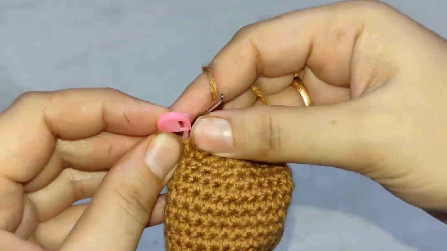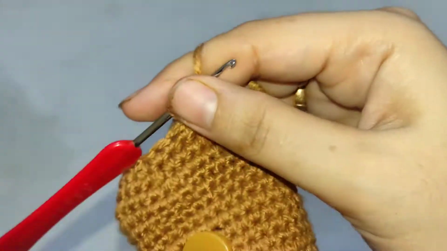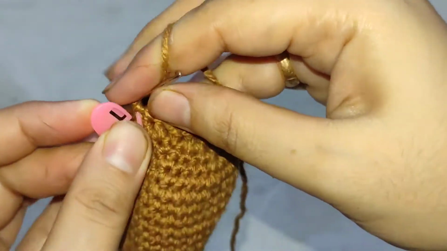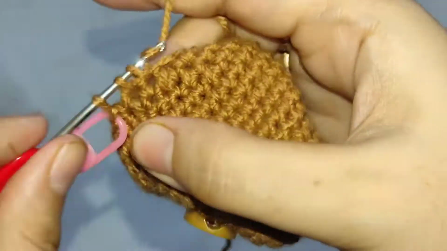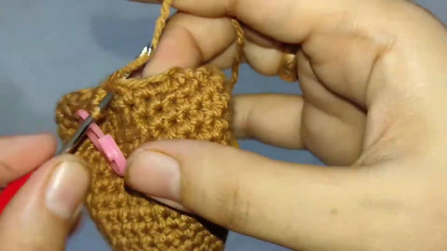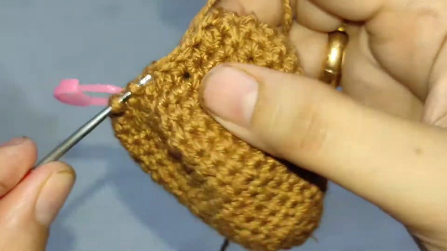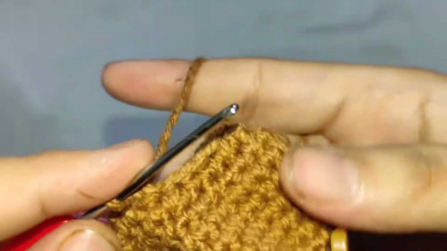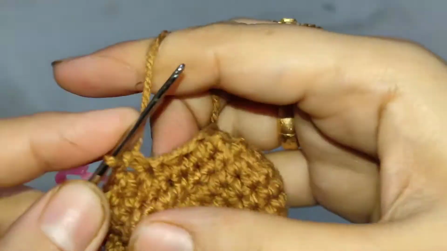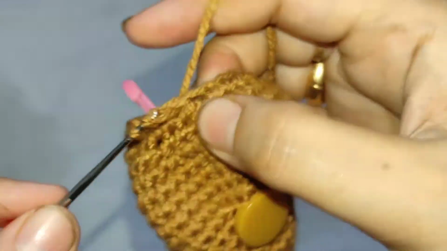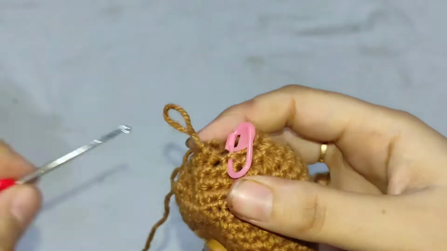Okay, now starting round number 18. Round number 17, 18 single crochet. Now starting round number 18, 1 single crochet and then decrease. Again 1 single crochet and then decrease. One single crochet and then decrease. At the end of round number 18, I have 12 stitches.